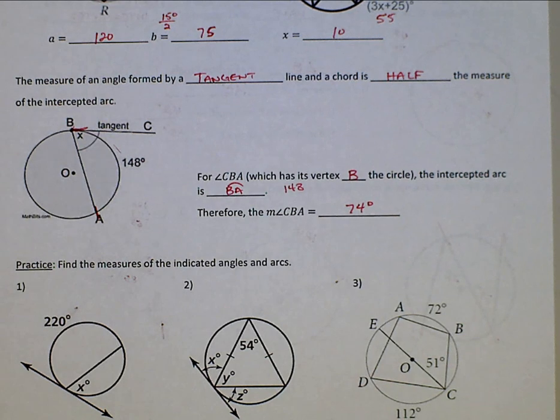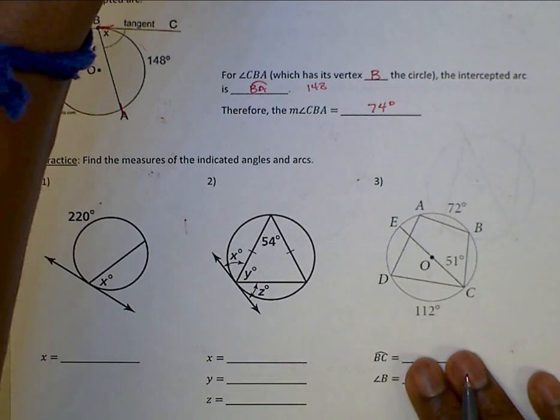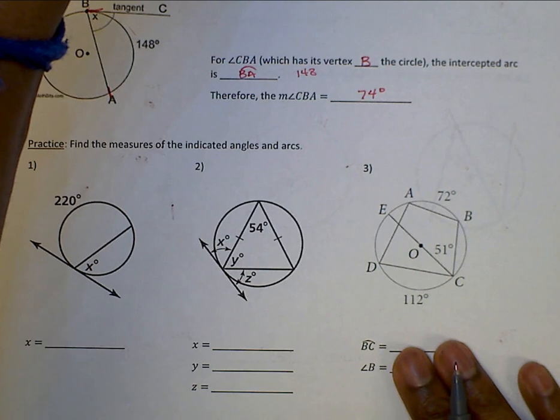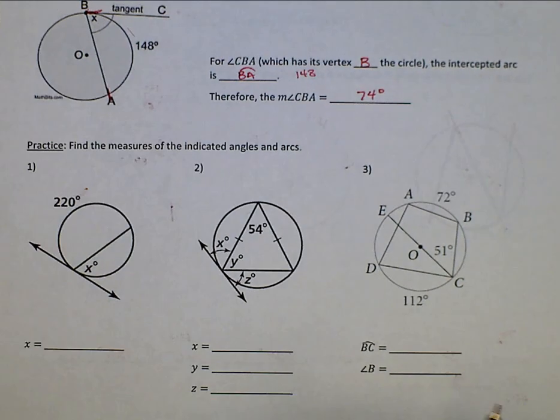So again, the more difficult part is just understanding what the intercepted arc is and then applying what we have already. So, number one, let's look at some problems down here on the bottom. They gave us that this arc is 220.